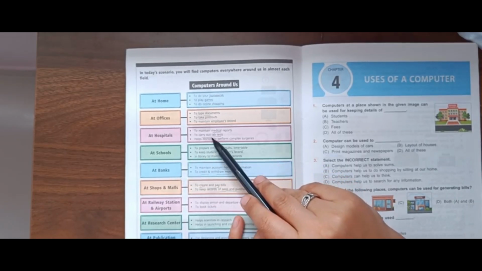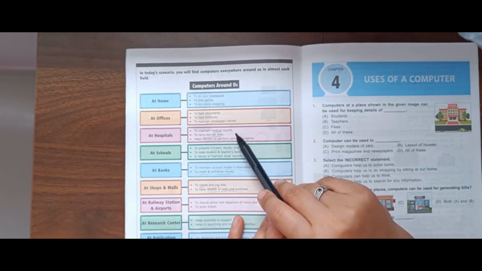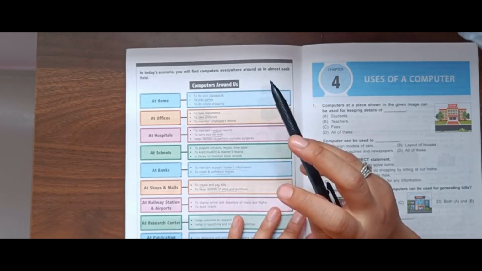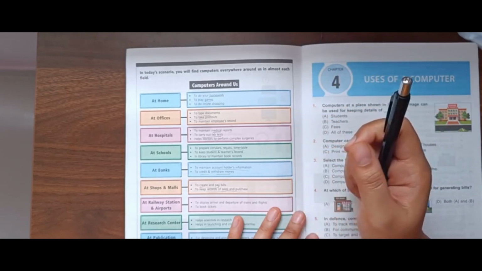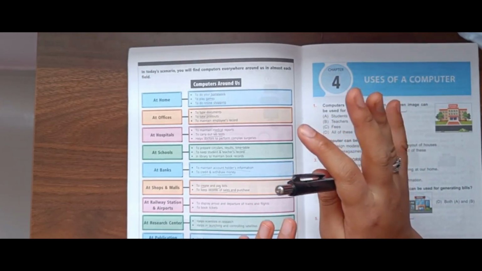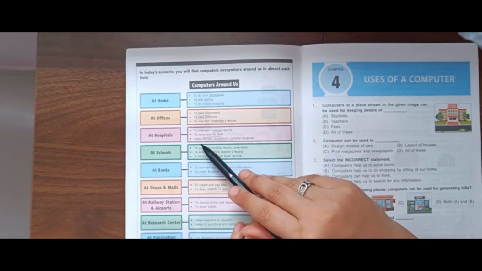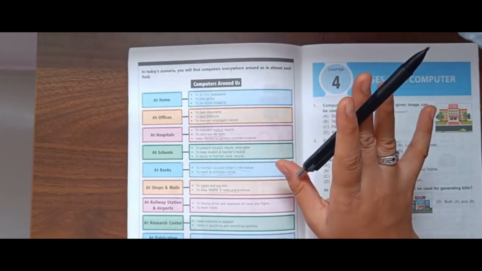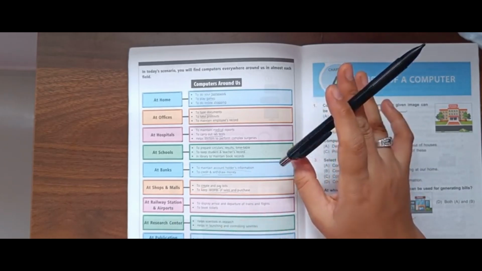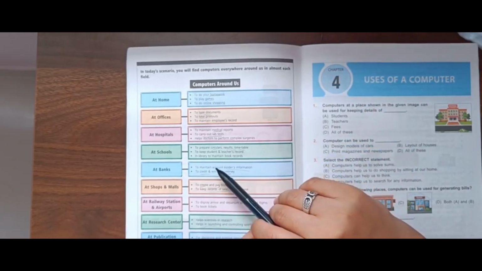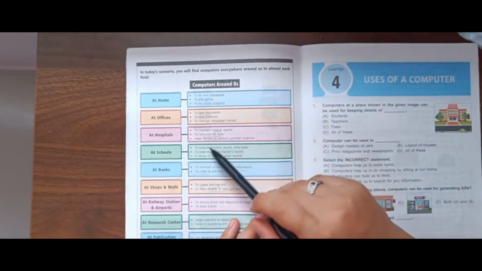At hospital, to maintain medical reports. So if any patient is going to the hospital, then their medical reports are entered into the computer, so they are maintained, and there is no need to find them in the files and all. You just go to the computer and type the name of the patient and find the medical reports.